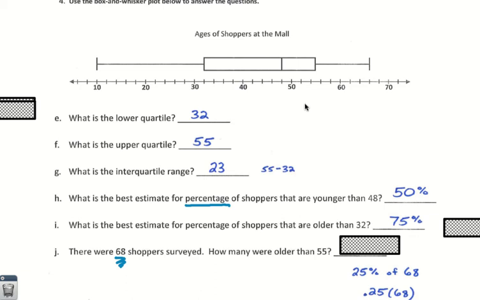It could have gone like this: a shopper that was 55, another shopper that was 55, and we went in between those two shoppers to get the upper quartile. And so guess what? That would mean that it was an approximation. But that's the best we can do, an approximation. So we would do 25% of the 68 and get 17.